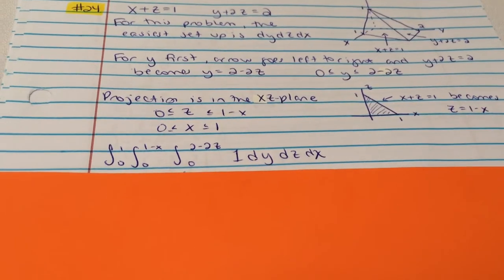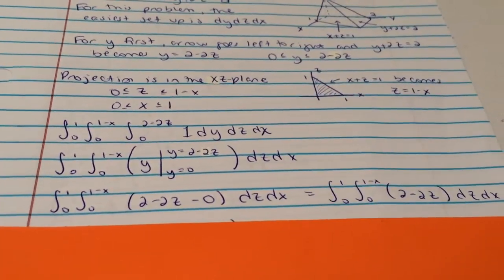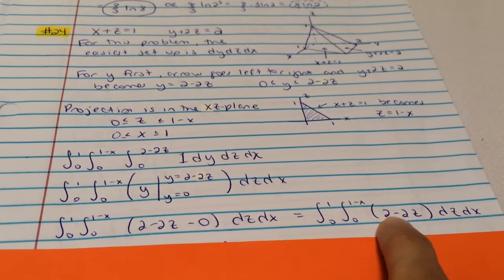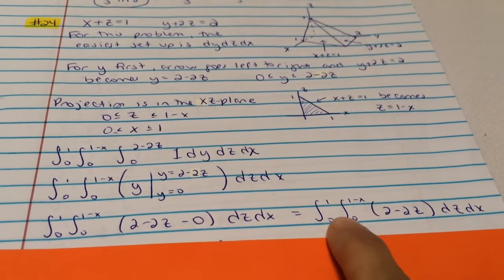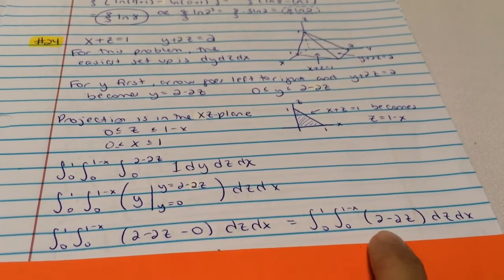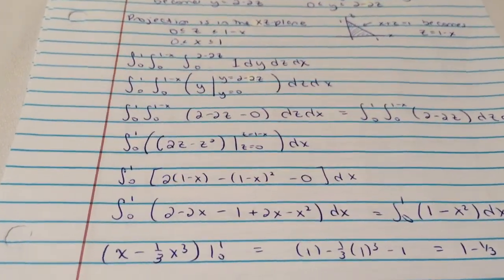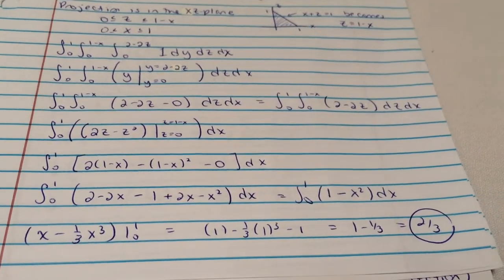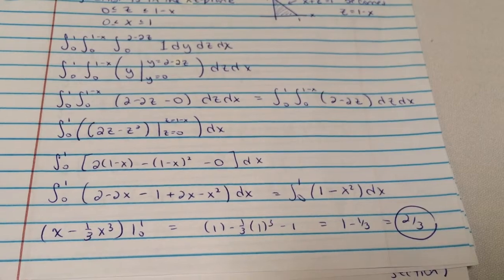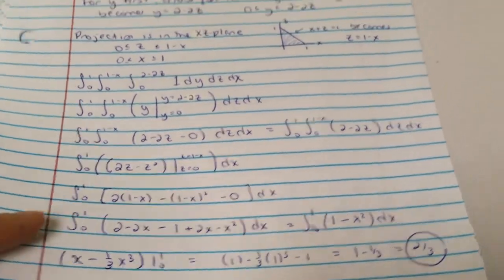All right, so integrating with respect to y first gives me y. I plug in, it gives me this. Notice this would have been like a problem earlier in chapter 14, finding volume by doing a double integral of a function. So this now becomes like what we were doing before. So you can integrate, you should have gotten 2/3. If you tried it by yourself and you didn't get 2/3, there's the work. This is a pretty basic one, so hopefully you didn't run across any problems.